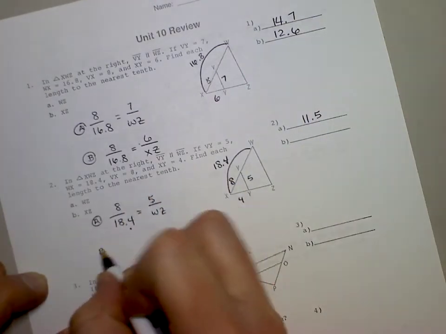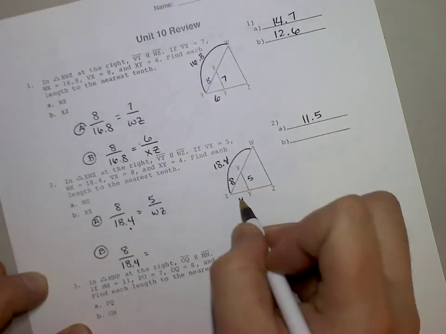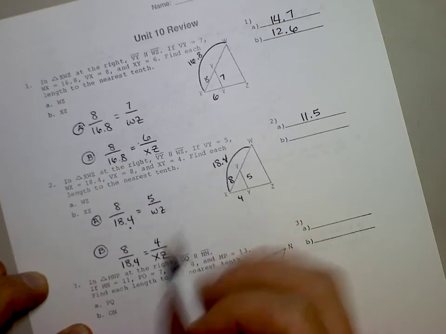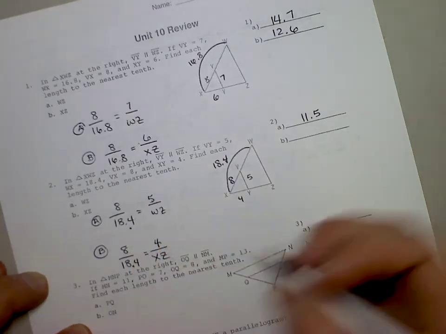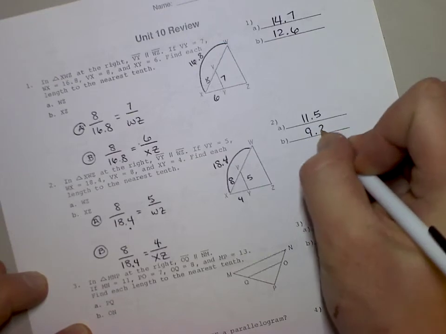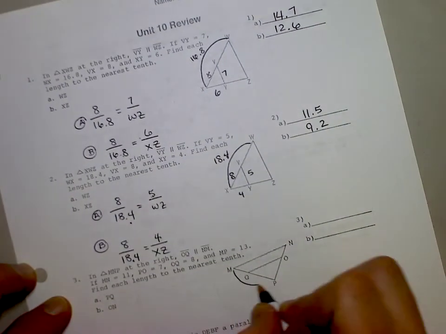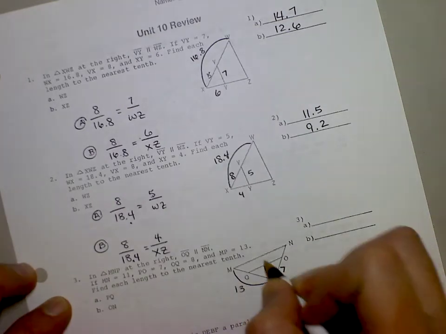For part B, I'm still going to use 8 over 18.4, only now it equals 4 over XZ. And again, 18.4 times 4 divided by 8 gives me 9.2 here. And number 3, I'm going to go ahead and label here. I've got the entire side MP is 13, this is 7, this is 8, this is 11.